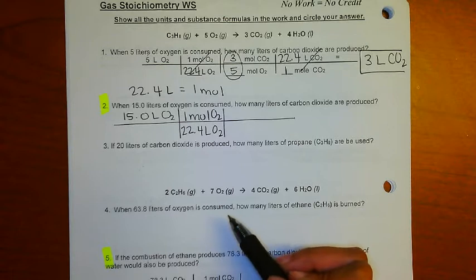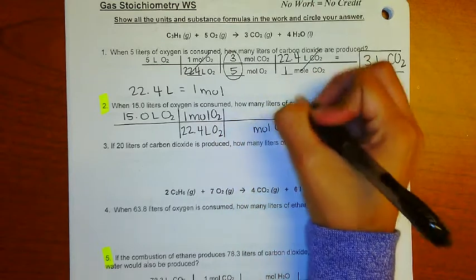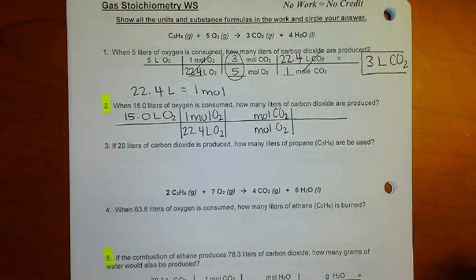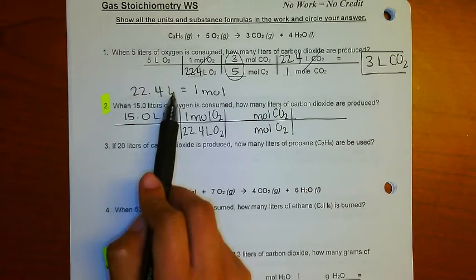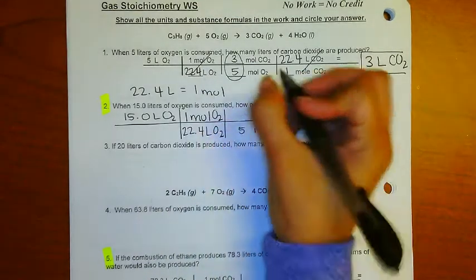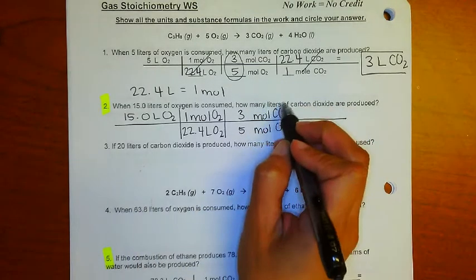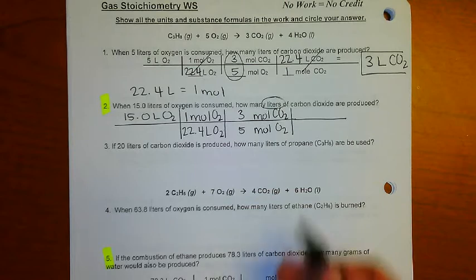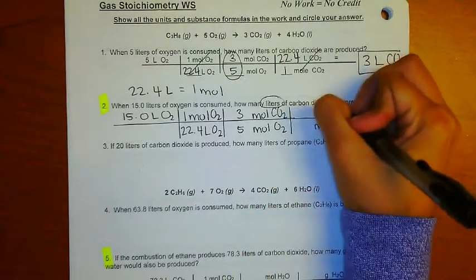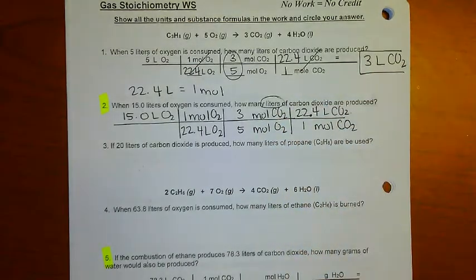So from here I have to set up a mole ratio to go from oxygen to carbon dioxide. So moles of oxygen comes down and moles of carbon dioxide is on top. Okay, so then that's going to be 5 and 3. Alright, now I'm in moles of carbon dioxide, but it asks me to find liters of carbon dioxide. So I have to set up a conversion to go from moles to liters. And so 22.4 liters is equal to 1 mole.